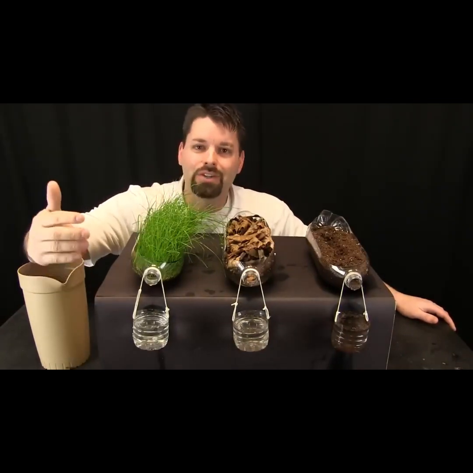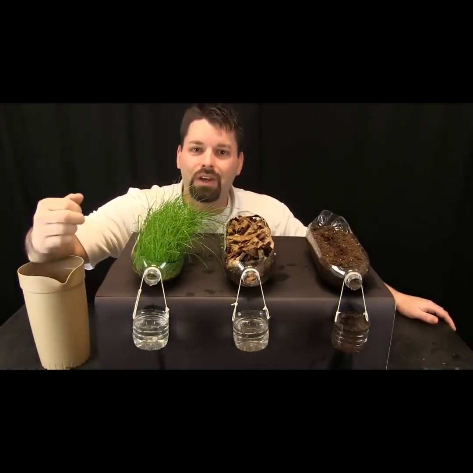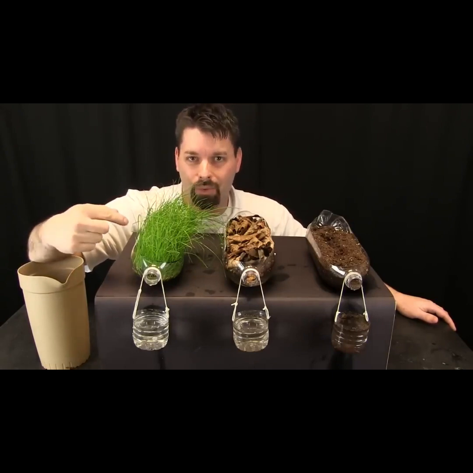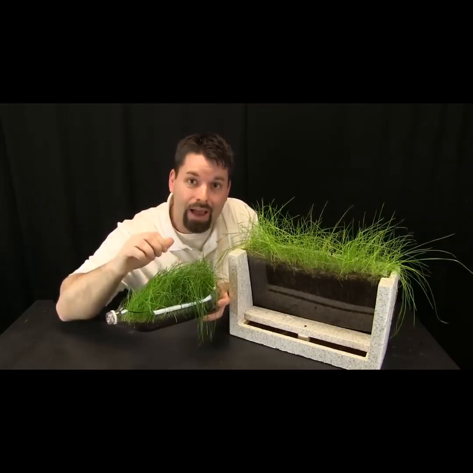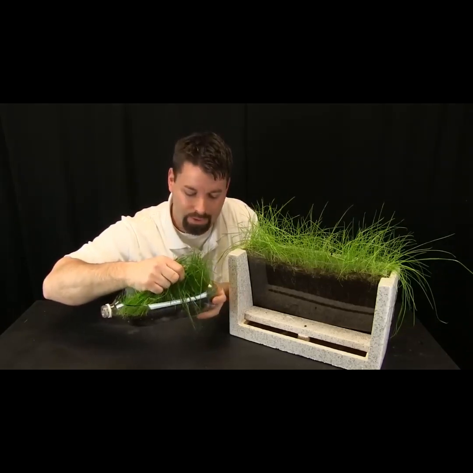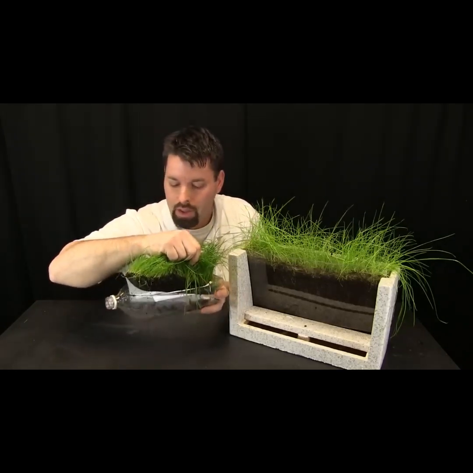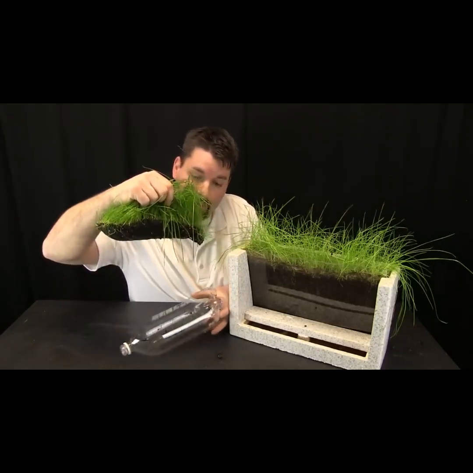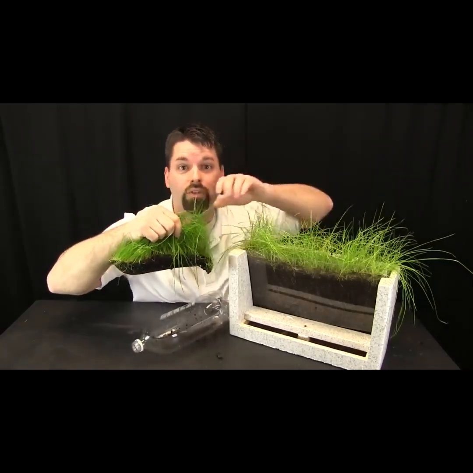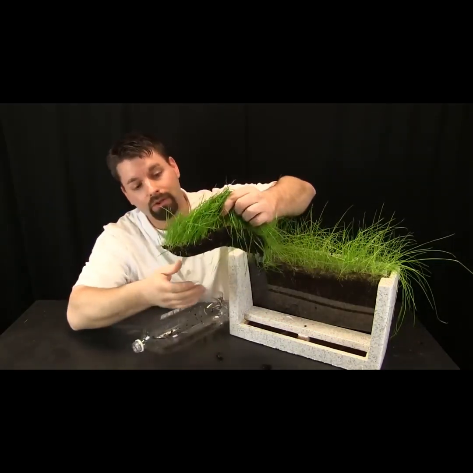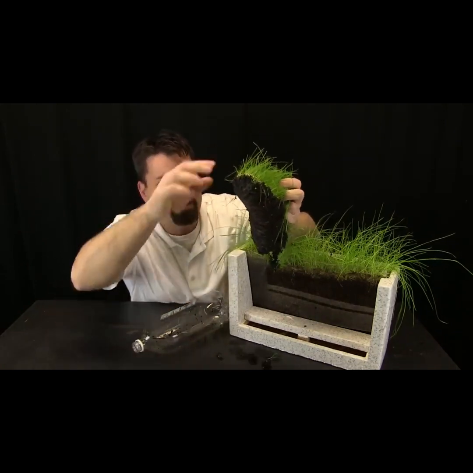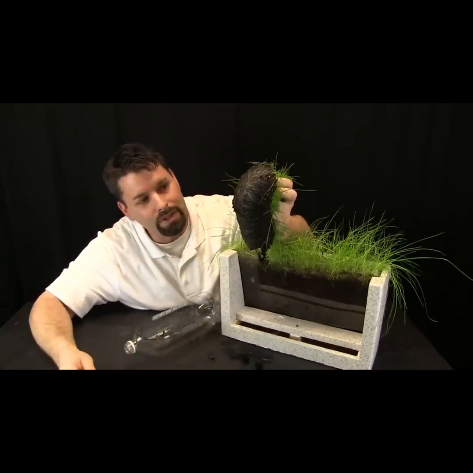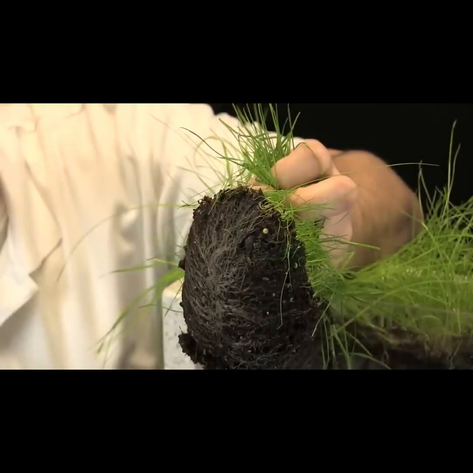Well, to answer the question why, we have to zoom in and take a closer look at what's really going on here. To do that, I'm going to actually lift these plants out of this bottle and let's see what happens. Well, what I notice right away is what comes along with all of the plants. Well, the soil is actually coming out too. When I flip it over, I think you'll be able to see why.